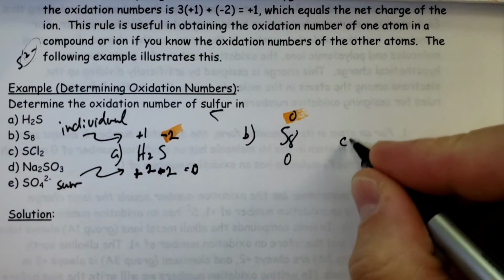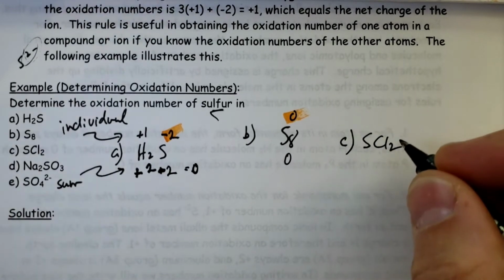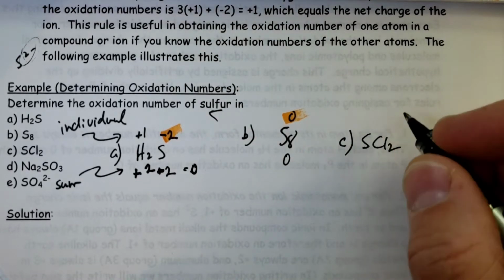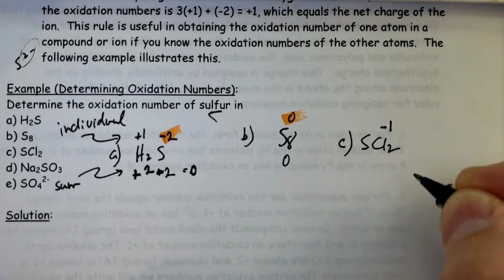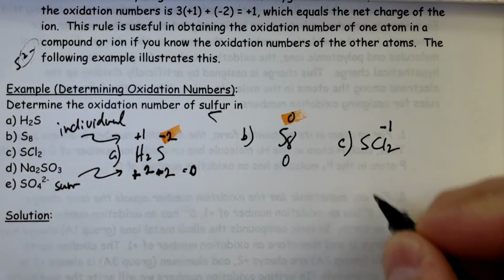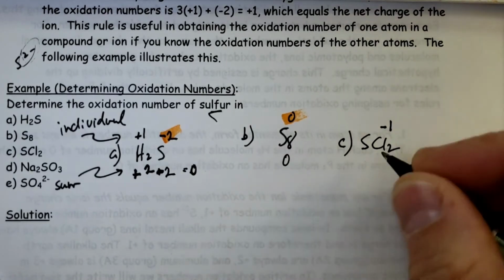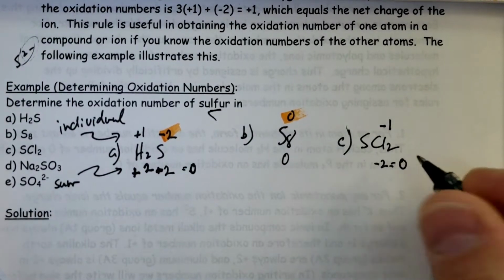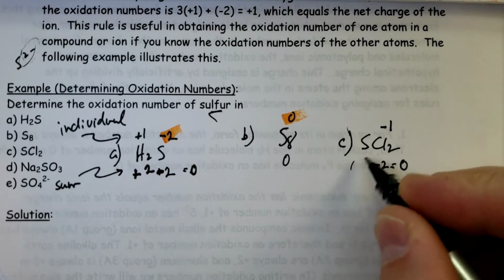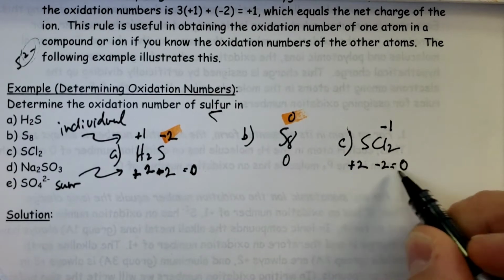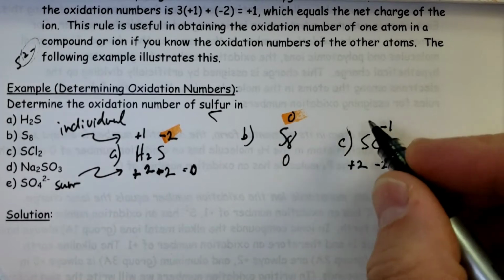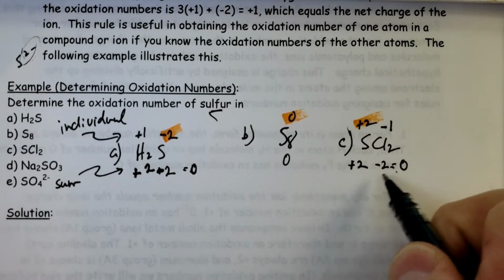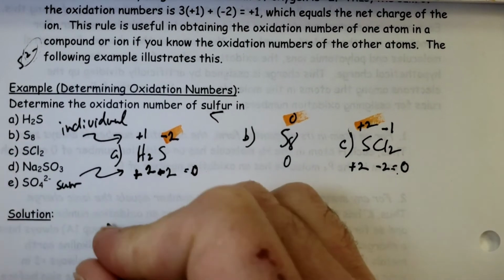Over here in the next one, SCl2. Now chlorine is a group 7. Group 7s have a charge of one negative because they need to gain 1 more electron. So its oxidation number is -1. Now I have 2 of them here, so that's going to be -2. And of course, there's no charge up here, so it must be neutral overall. And that means that the total number here must be +2, because +2 and -2 equals 0. I only have one sulfur here, so that one sulfur must be +2 to give me the oxidation number that I require so that it's 0 overall.